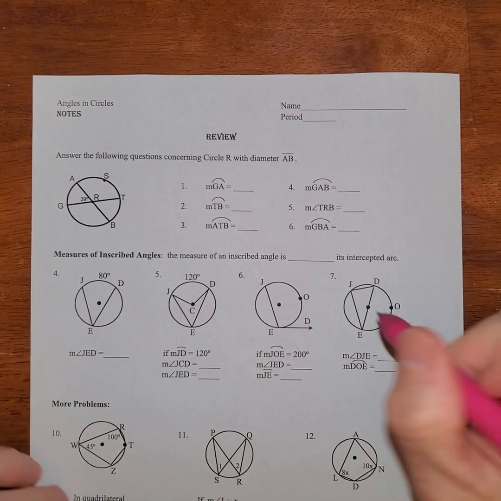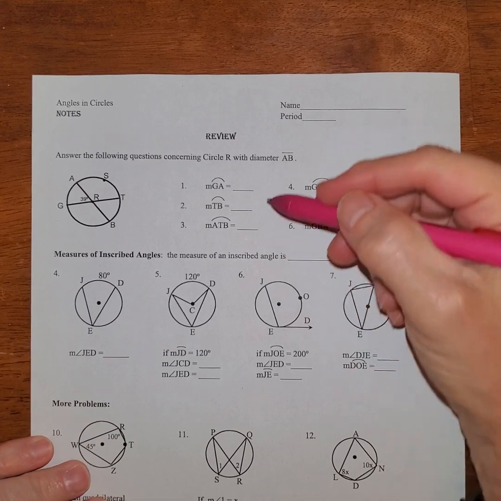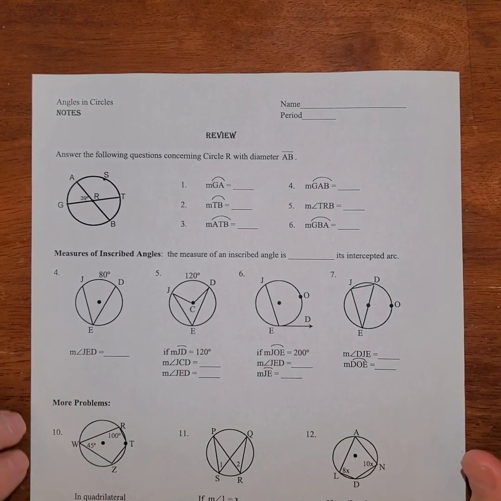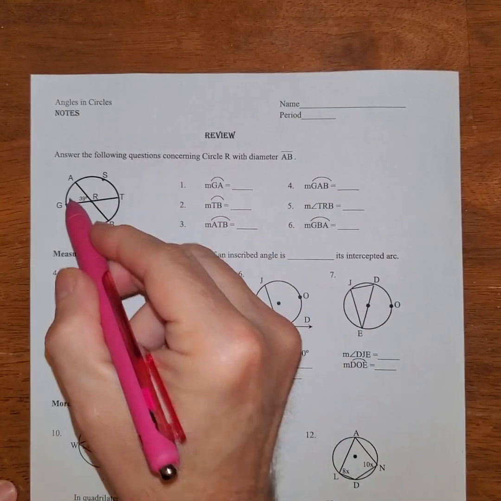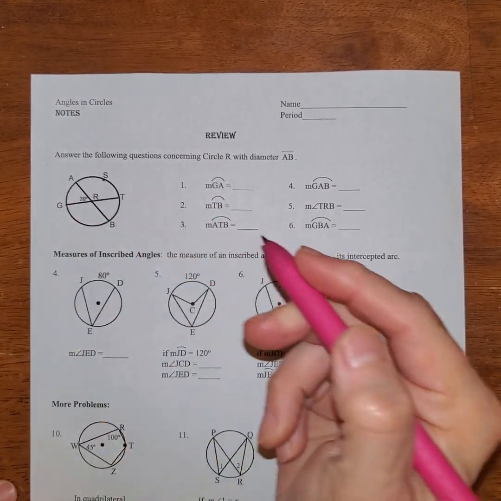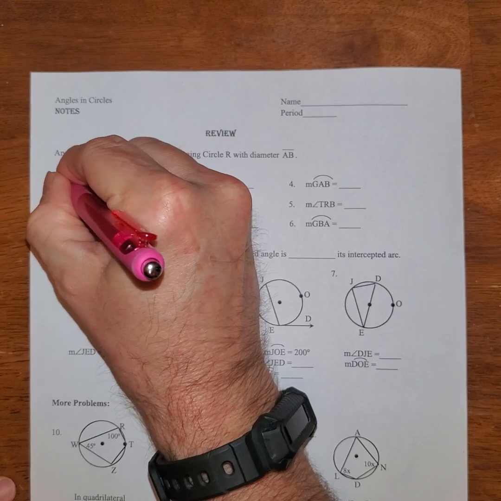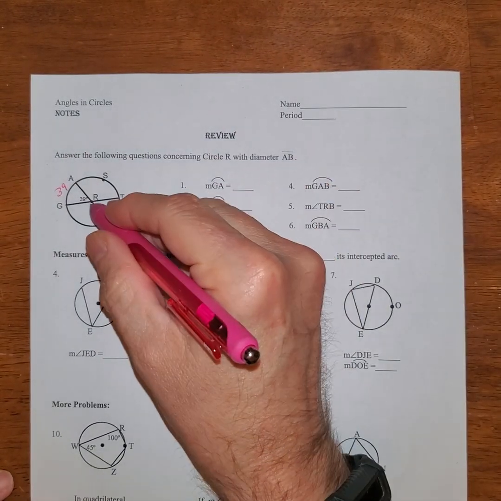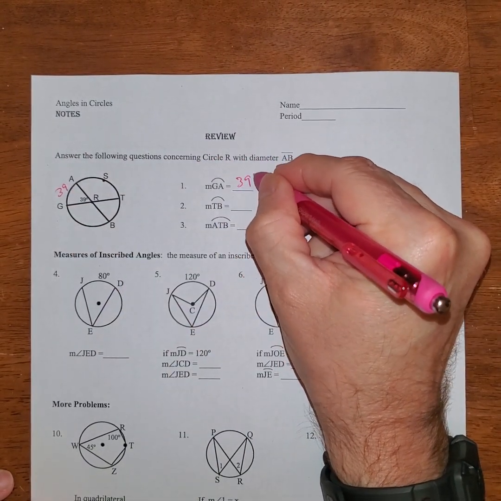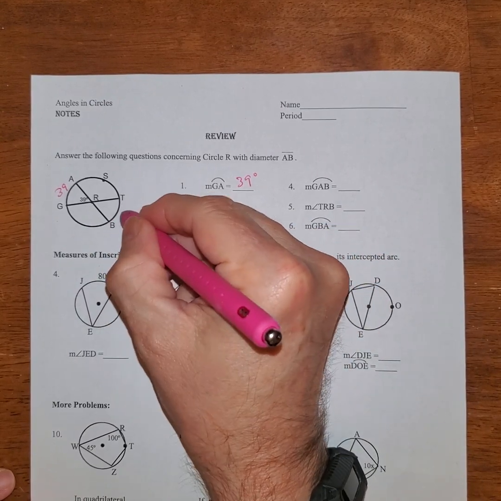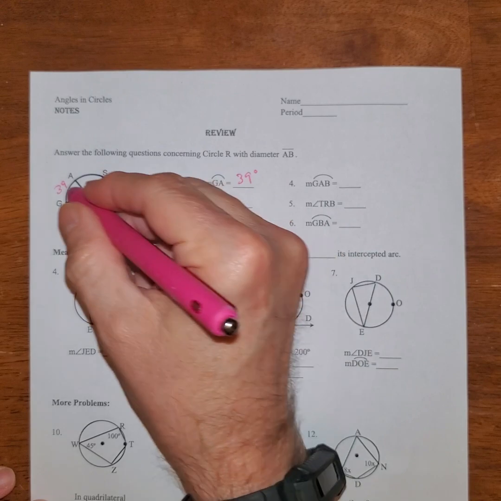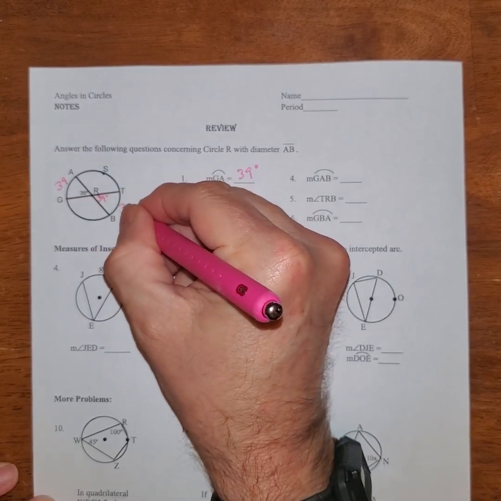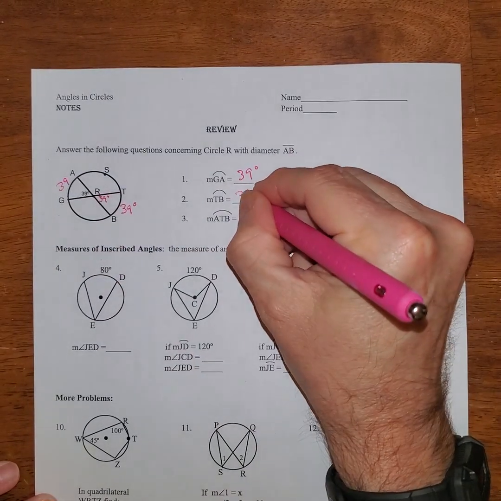Well, we're going to talk about angles and circles, but first, the first page is going to be pretty much review over the several concepts that we've talked about in circles. Okay? Anyway, central angle and arc are always equal. Okay, so that's 39. So GA would be 39 degrees. Okay, TB is this end. So this is 39, this is 39 because they're vertical angles, 39, 39, 39, and TB is also 39, right?